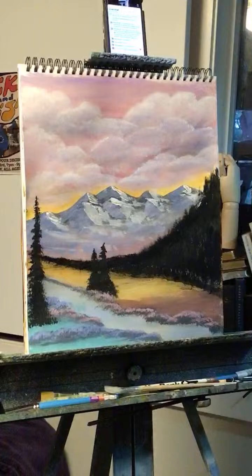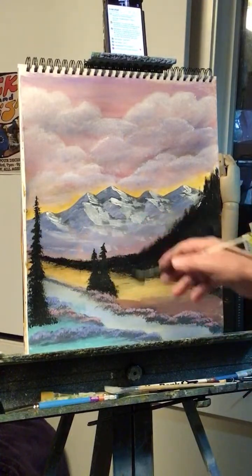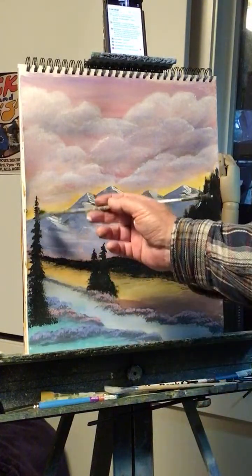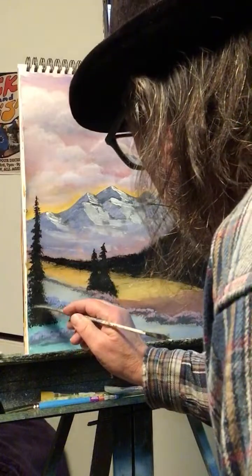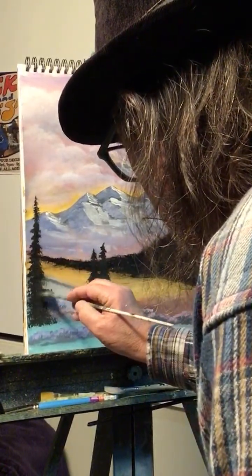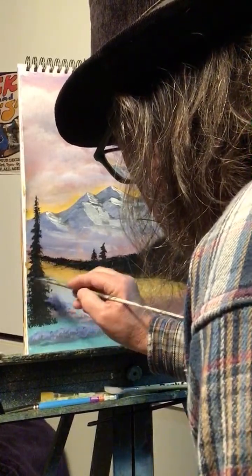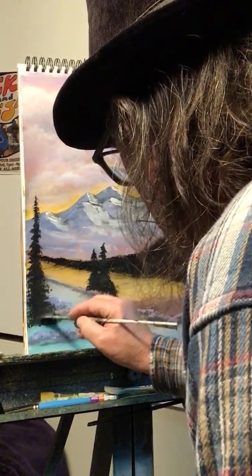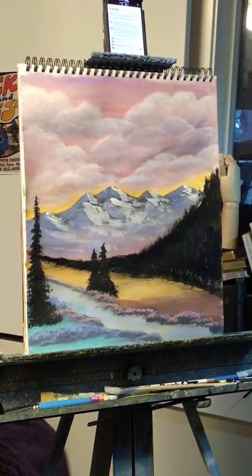you see how they look flat? But watch, I'm going to put some highlights on them now to give them some dimension, okay? I'll do this big one first. I think pink color on the right side.